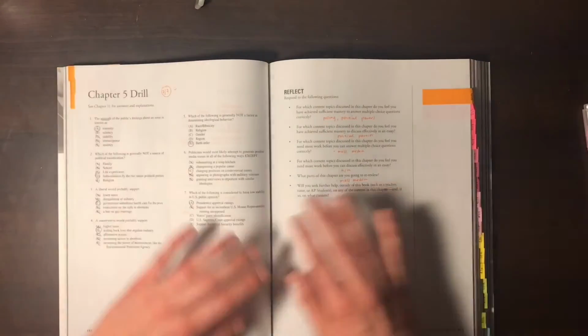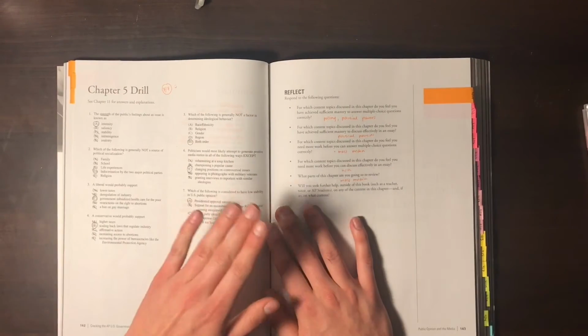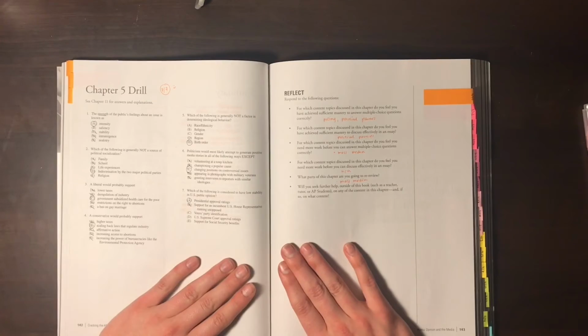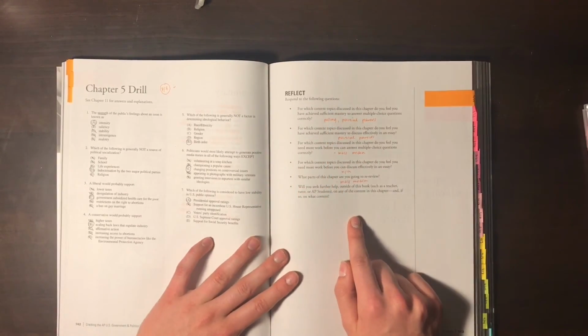I also did the same thing for chapter 5 drill. I didn't get any wrong, so I just leave that as it is. I don't go over my answers unless I guessed on one that I don't know about. And then finally, at the end of my week, I reflect.